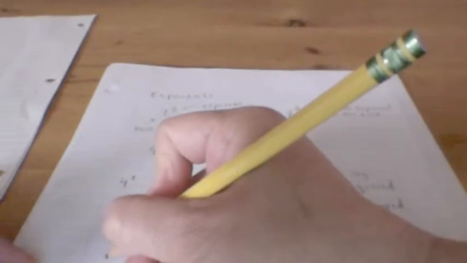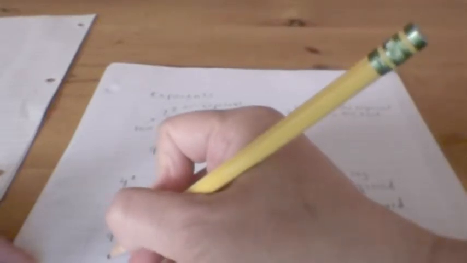Let's try another one. How about, let me think, 8 to the third power. That's 8 to the third power, which is the same as 8 cubed. Well, part of you might be thinking, well, Polly, can we have negative numbers as bases?